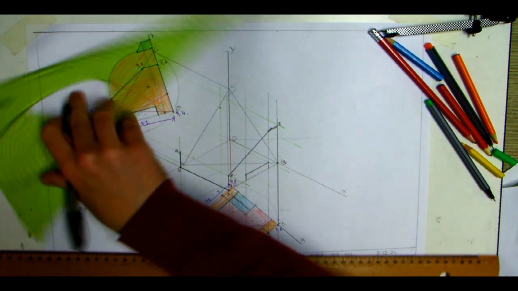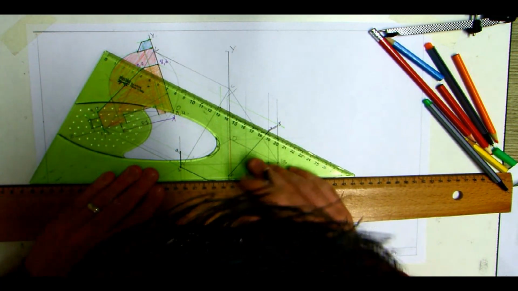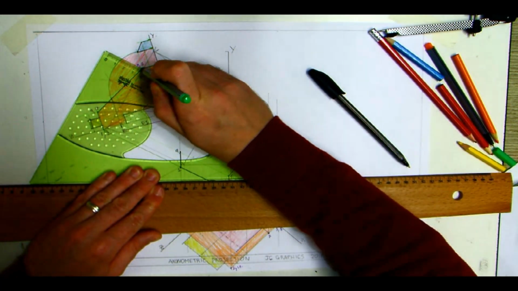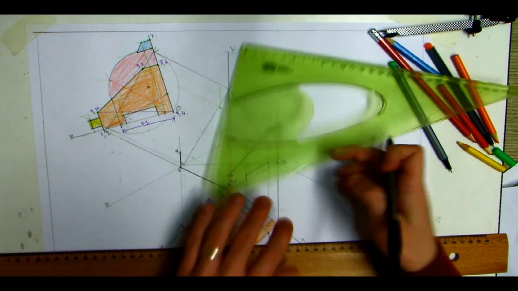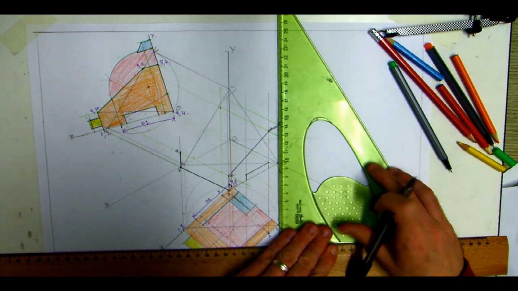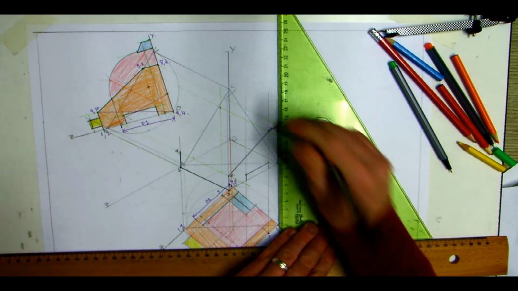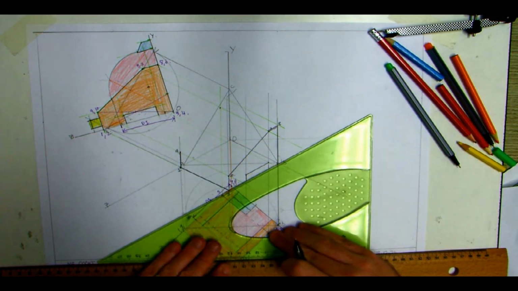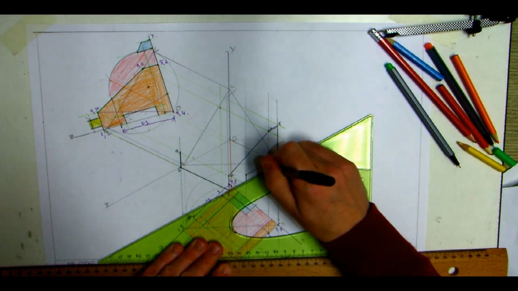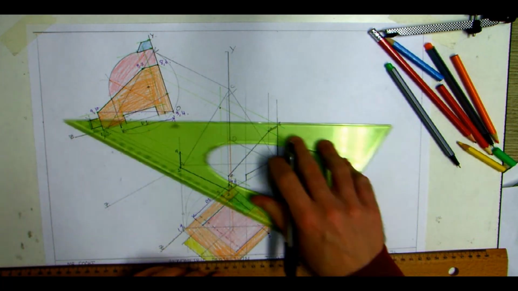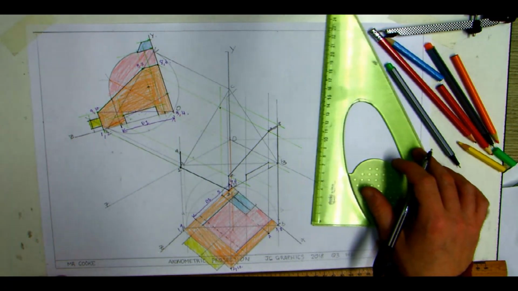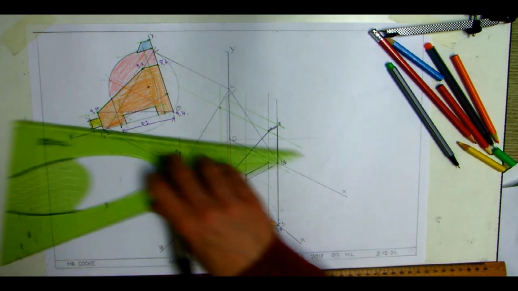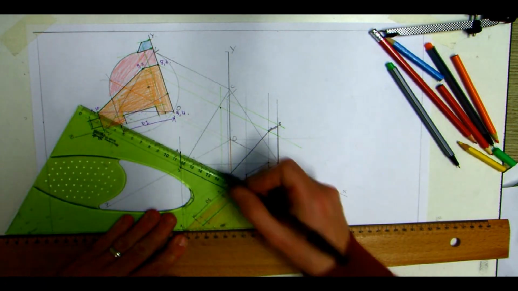There's 7. So the fat line of my pencil is making a bit of a difference, but on my pen. Now we'll do the yellow surface here at the front as well, so that will go across there.